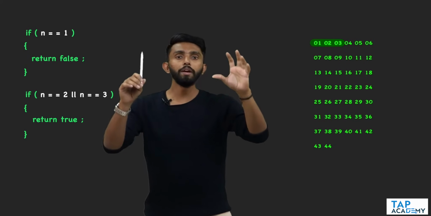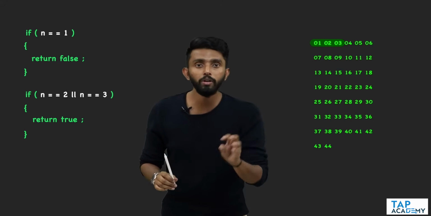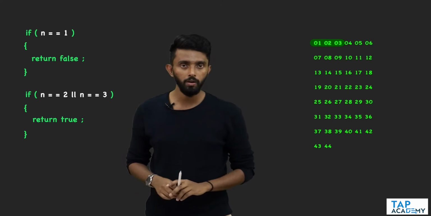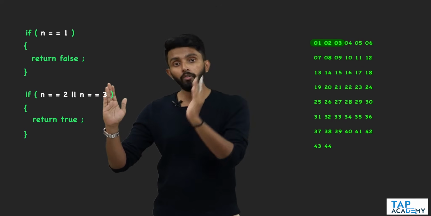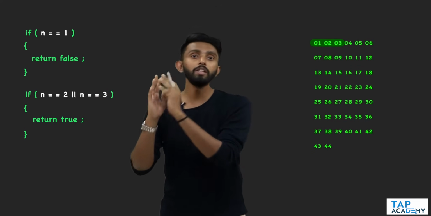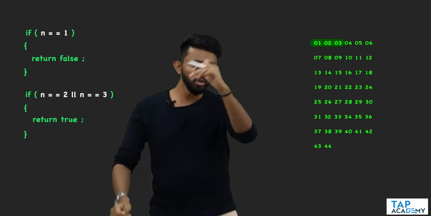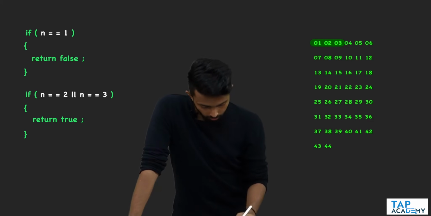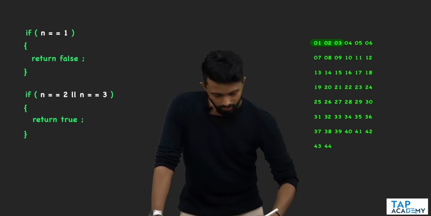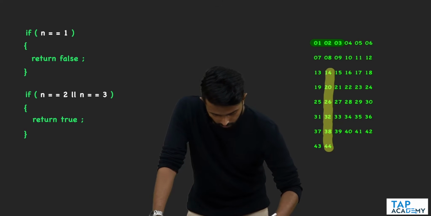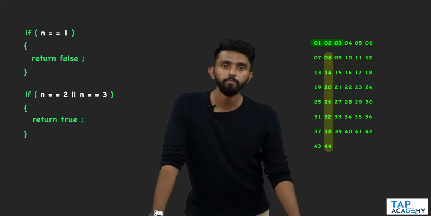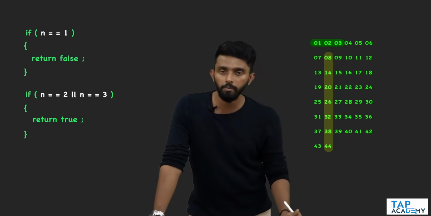I would like to reduce the numbers that I am going to check as much as possible. I don't want to limit my range to n by 2 or even root n. I want to reduce it even more than that if possible. So how will we do this? Now listen to me and tell me guys, is any of these numbers prime?